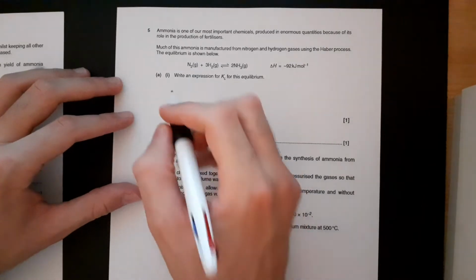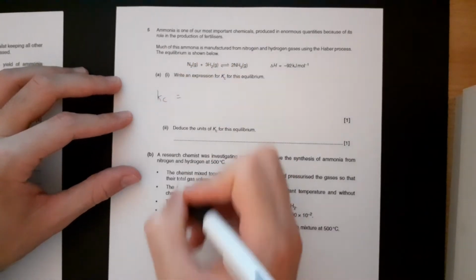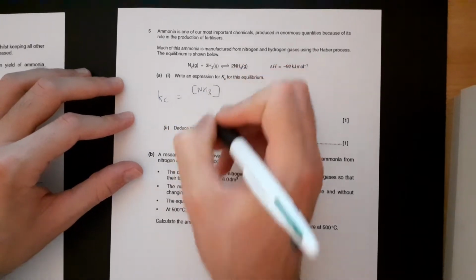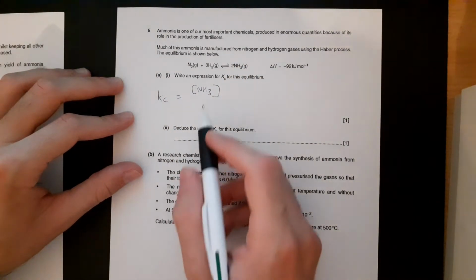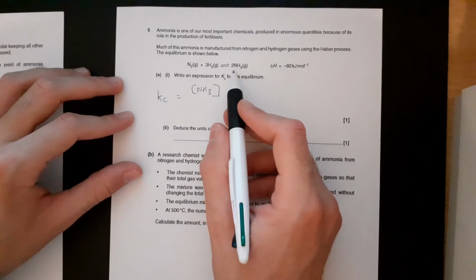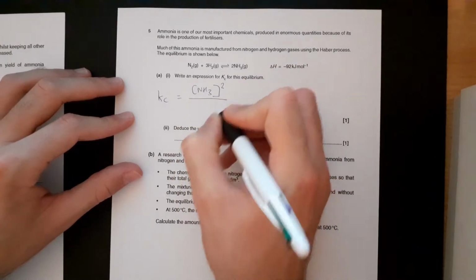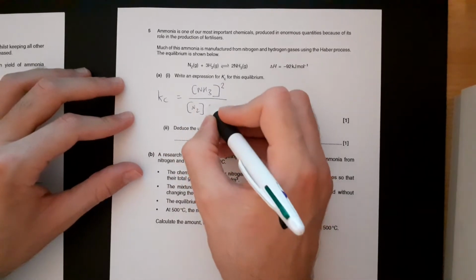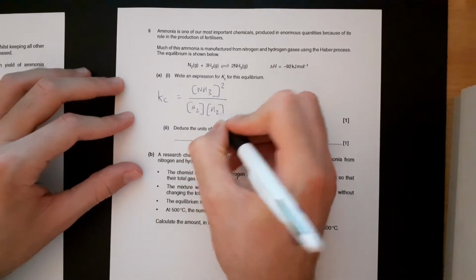So in this equilibrium, again, it's products over reactants, so we're going to have NH3 on the top, square brackets to represent concentration, and we need to put it to the power of the number of moles, so that needs to be squared. And then the reactants on the bottom, so it's N2 to the power of 1 and concentration of H2 to the power of 3.